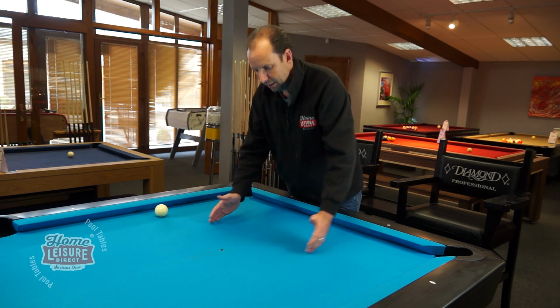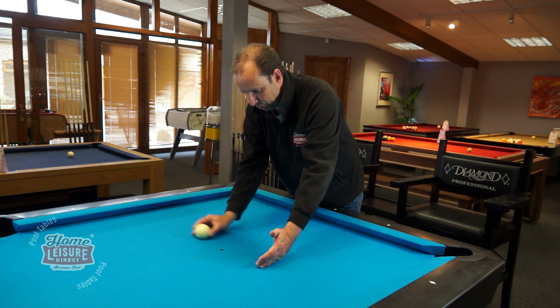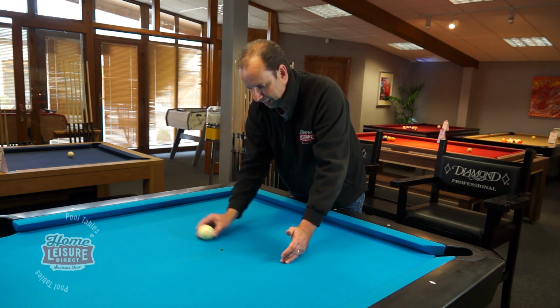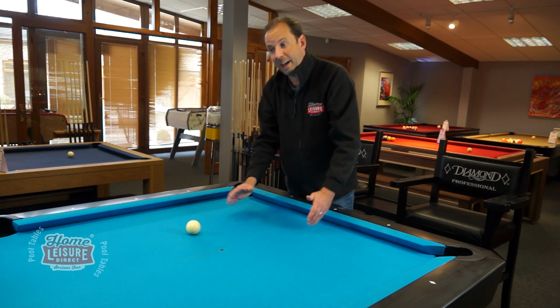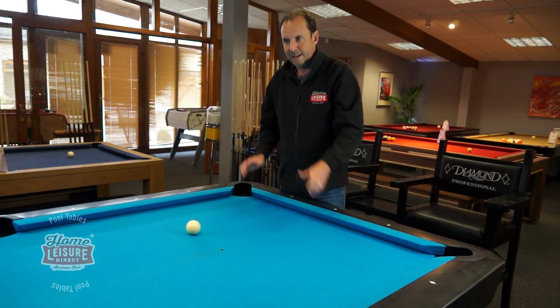So to make it tougher, they've got this break box, and that means that you've got to put your cue ball within this area here. That's where you've got to break from. It does make it a lot tougher to be able to get a ball in the pocket off every break.